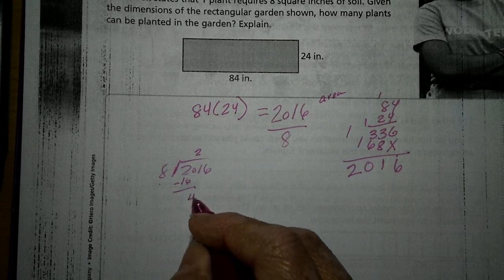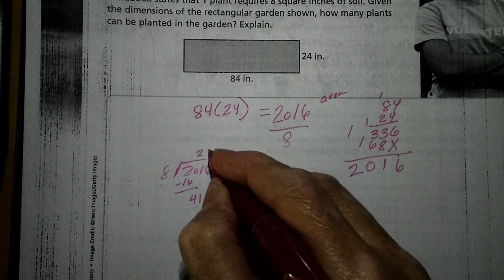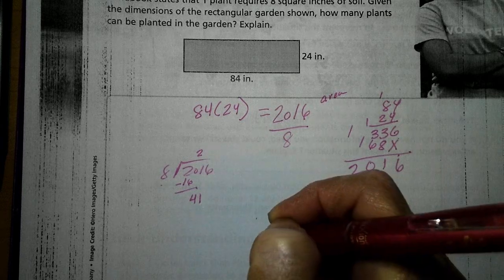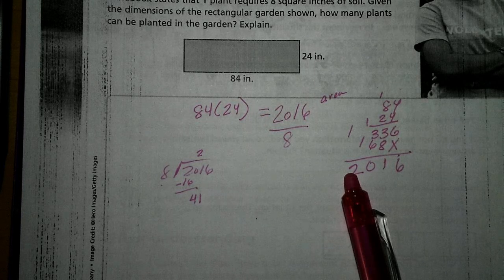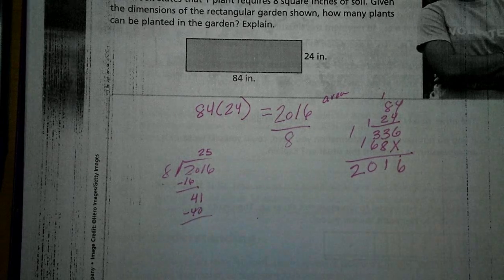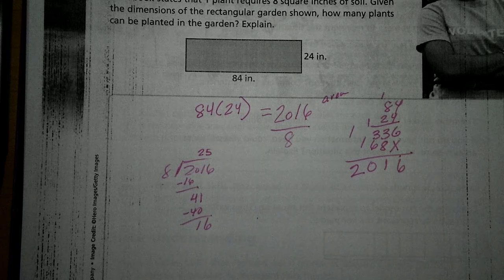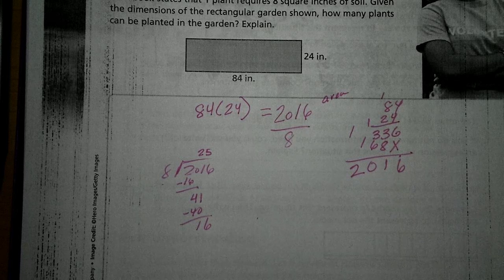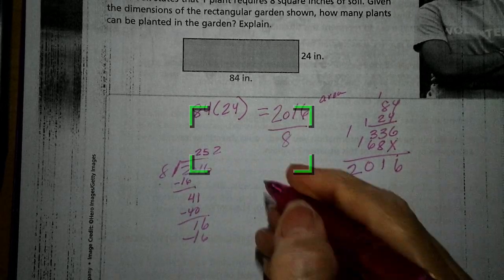So 4 left over. 8 into 41 should be 5, right? Oh, yeah, 5, which is 40. 1 left over, bring down the 6. And that can go in 2 times. Yep. All right, so we can get 252 plants.